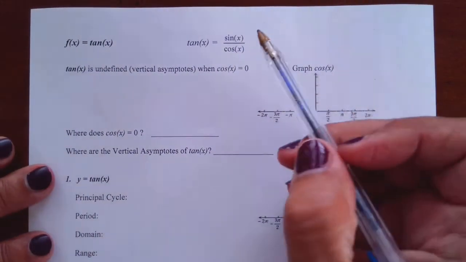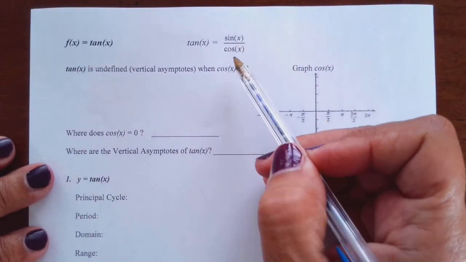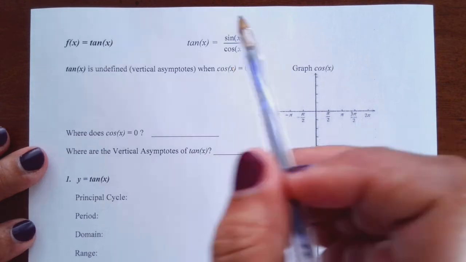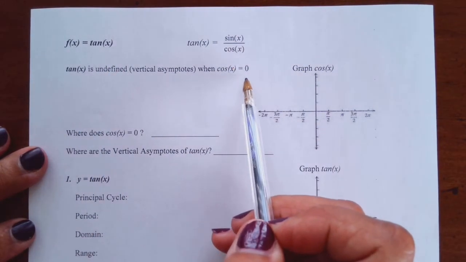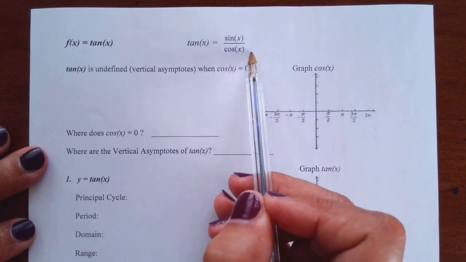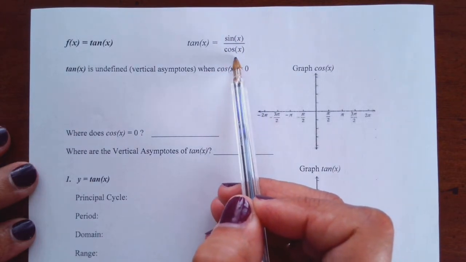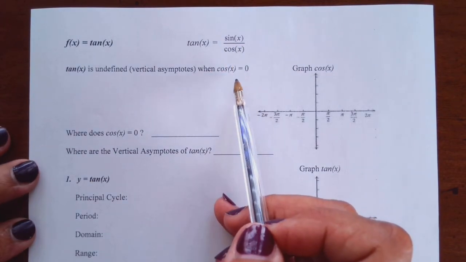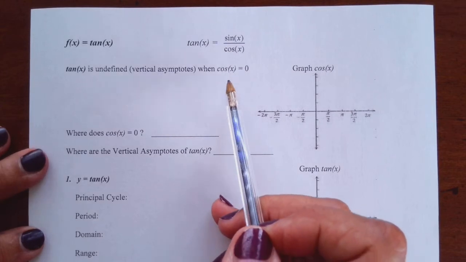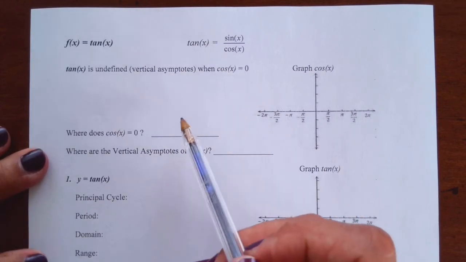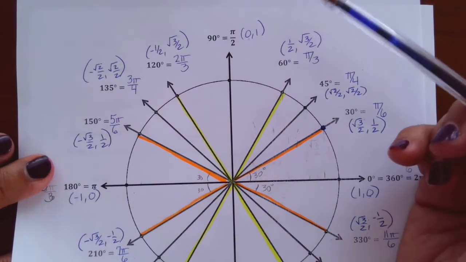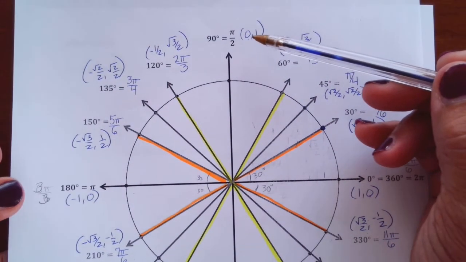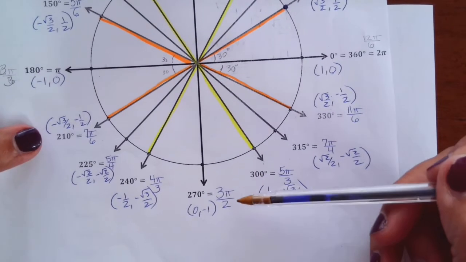All right, so we know that the tangent is the sine over the cosine. All right, and tangent is undefined when the cosine equals 0. So you've got cosine in the bottom. And we know in math we're not allowed to divide by 0. So look on your unit circle, grab my unit circle again, and look for where the cosine is 0. I know the cosine is 0 at pi over 2 and at 3 pi over 2.